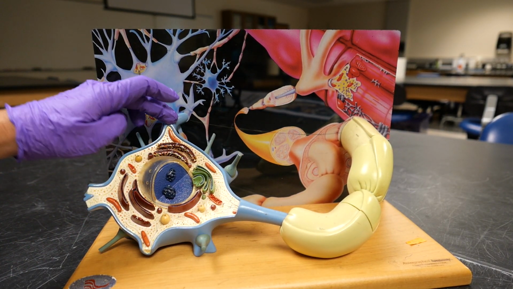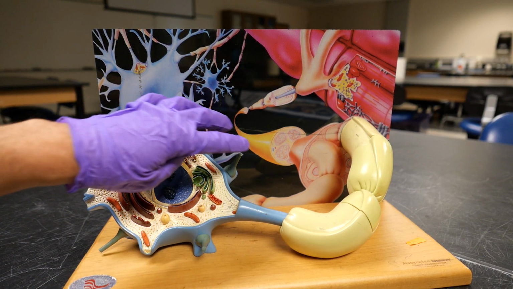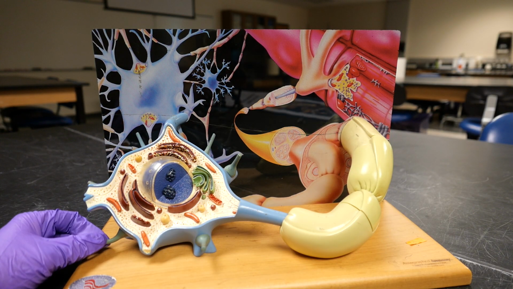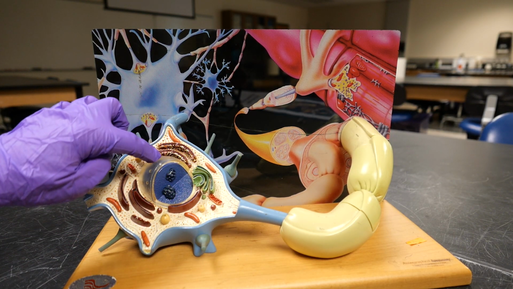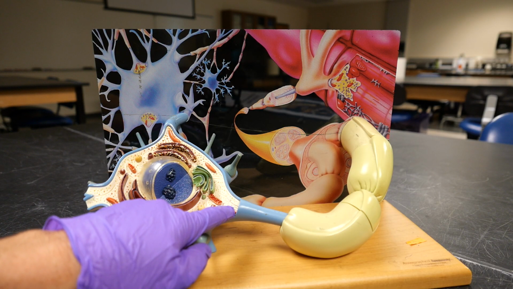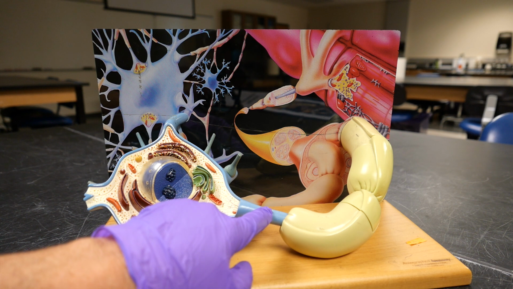You have the hard plastic from the dendrites. You have the soft rubber from the synaptic knobs. You have the nuclear envelope surrounding the nucleus. You have the nucleolus. You then have the axon hillock leading into the axon.